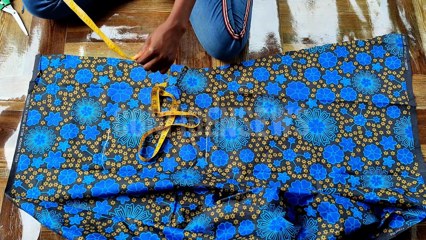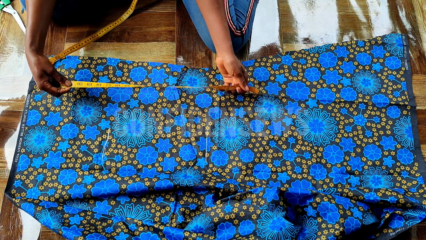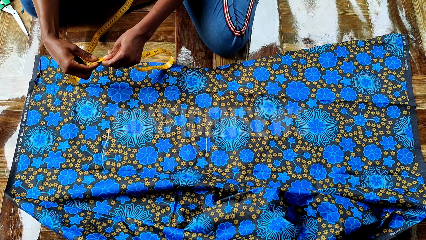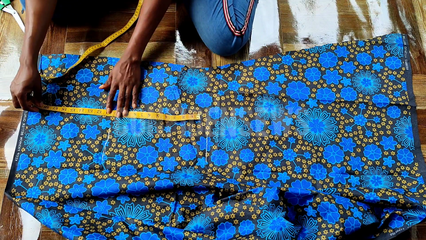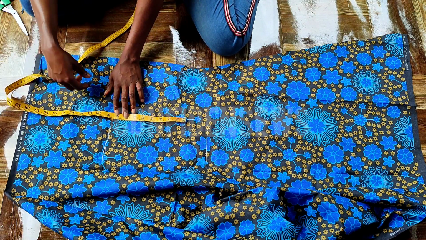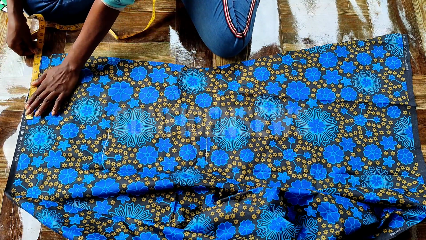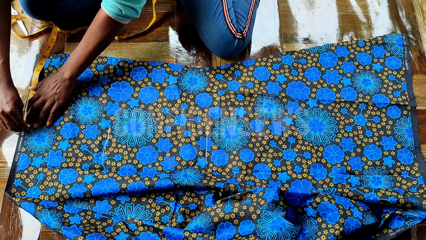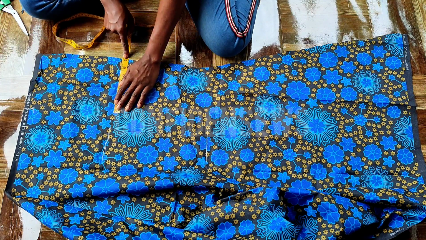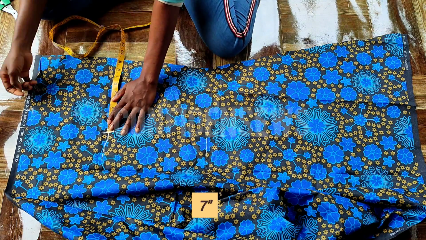So the hip is 42 divided by 4. That would be 10.5, right? So 10.5 minus the 3.5 you already used to cut out the center front. Remember, we cut that on fold. Okay, so you're going to just do minus 3.5. I don't know if that is clear. So 42 divided by 4, that's 10.5, minus 3.5, that would be 7.5, right?